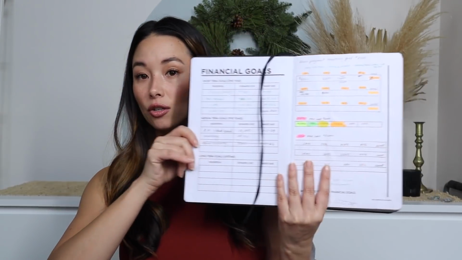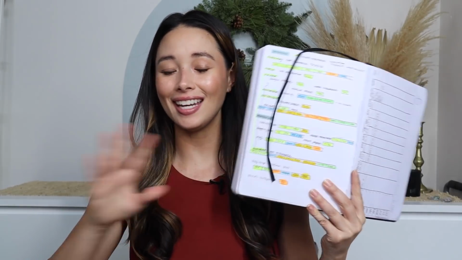Here is my 2021 planner. I'm gonna do a 2021 overview about how I did on all of my goals, and I think obviously we'll talk about if I achieved my financial goals. So here are my financial goals for this year. Here are my sinking funds. Don't we love to see a fully highlighted sinking fund? And yeah, that's basically it.